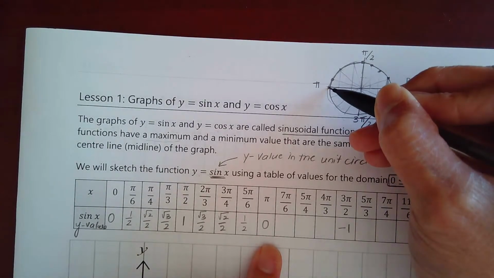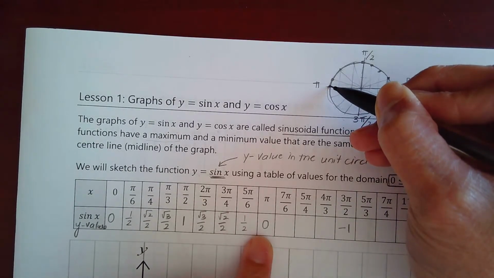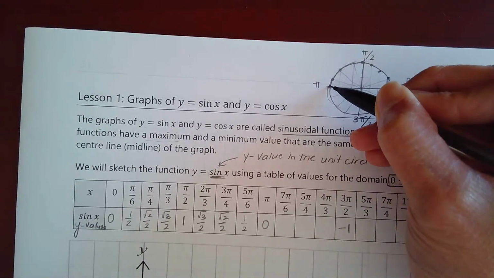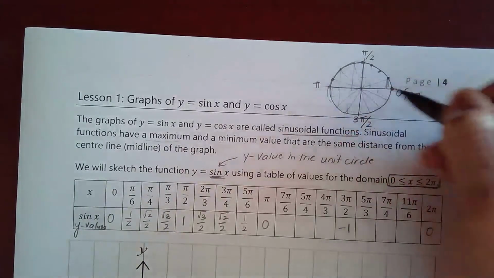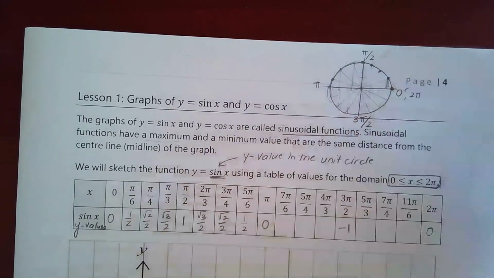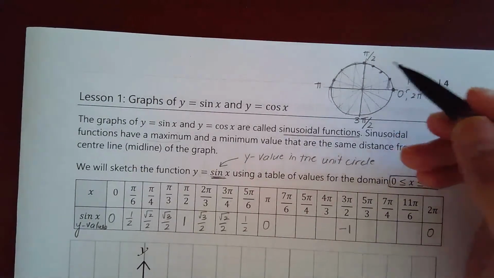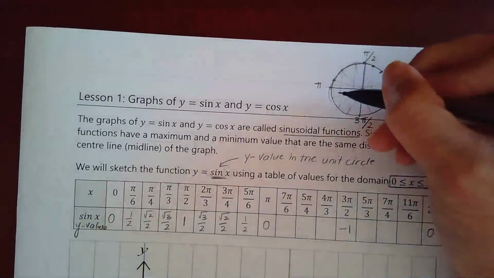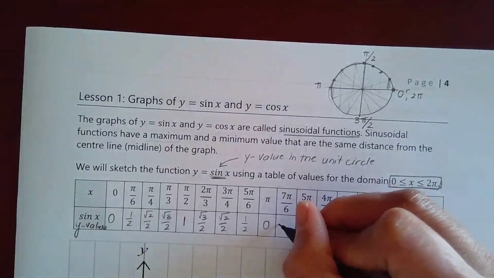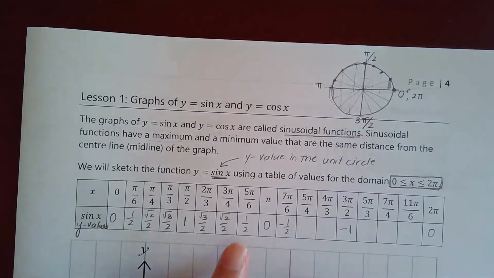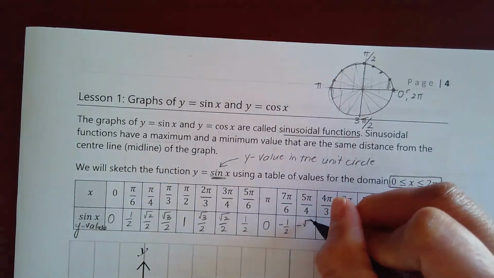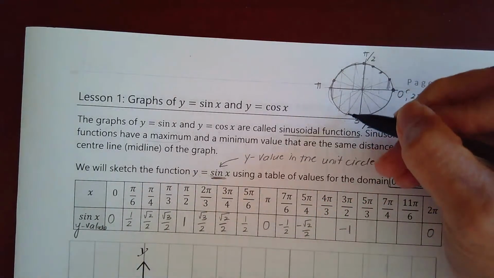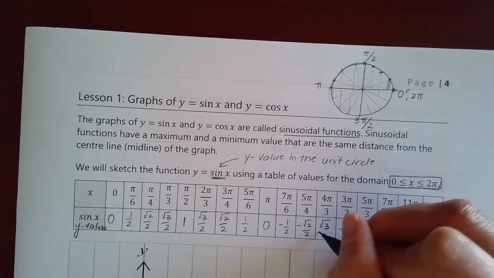And then what's going to happen? After this pi radian, the y values would be below the x-axis. So that means it's going to be a negative value. So what's going to be the negative value? That's going to be the same reference angle as this one. So that's going to be a negative 1/2. So this is going to be the same one, but this is going to be a negative. And this one here, it's going to be below. So that's going to be negative √2/2. And then this one here is going to be √3/2.